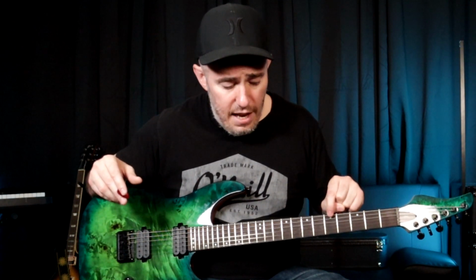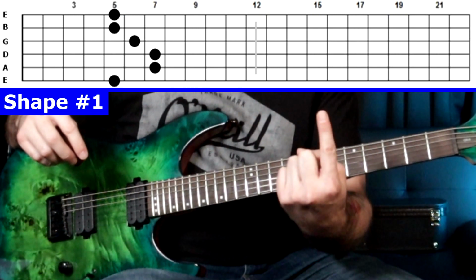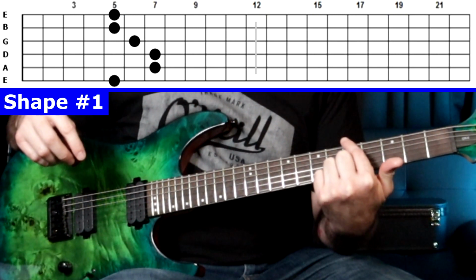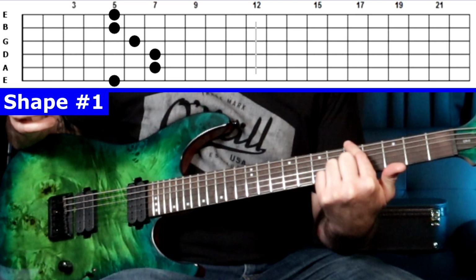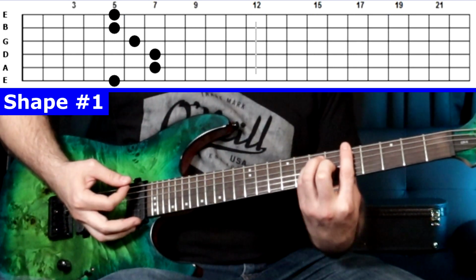So let's start out with this A right here, 5th fret of the low E string. So shape number 1 looks like this. You take your index finger, you put it on the root note that you're trying to create the chord for, which is an A type of chord, and then you play this shape like this. All right, this is shape number 1.